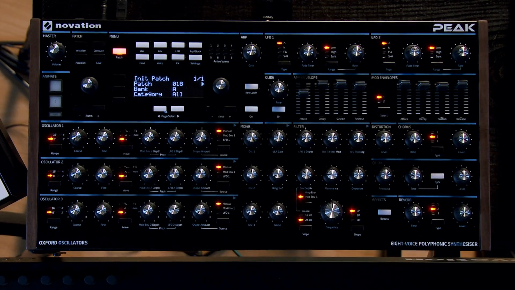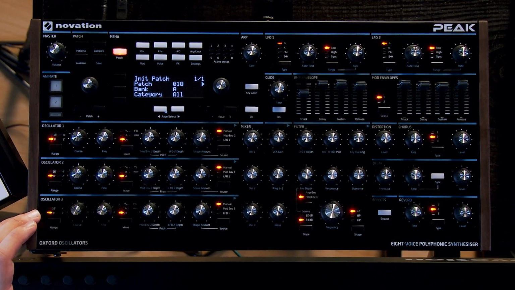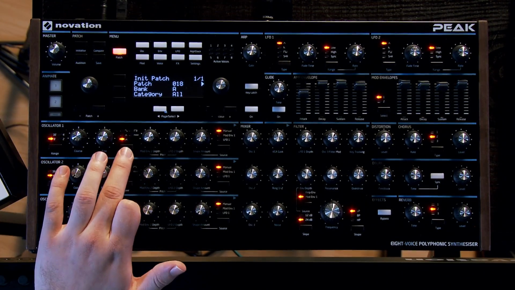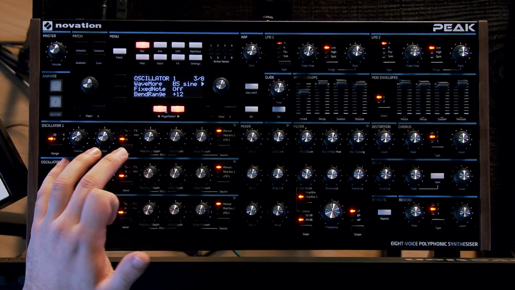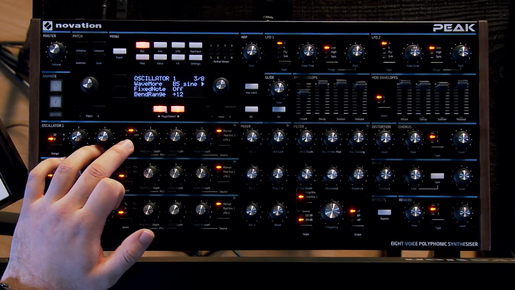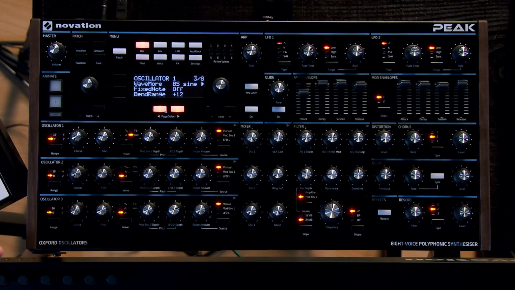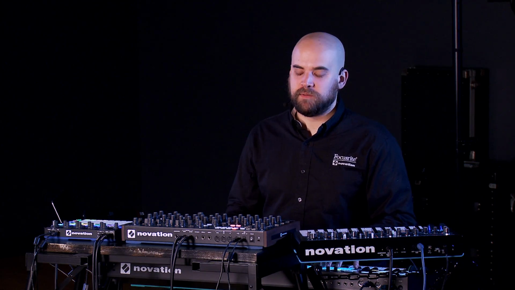Now, the Peak is an 8-voice polyphonic synthesizer. It has digital oscillators, but the mixer and the filter are 100% analog. So we have 3 oscillators here with your standard wave shapes. You have sine, triangle, saw, square. But if I click more, I have 60 different wavetables to choose from.